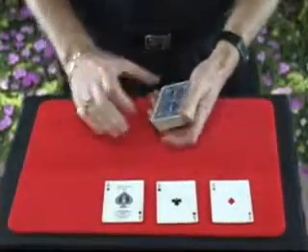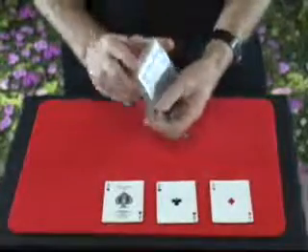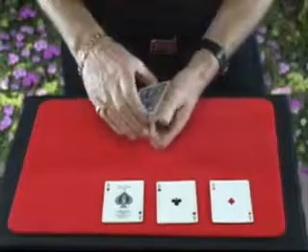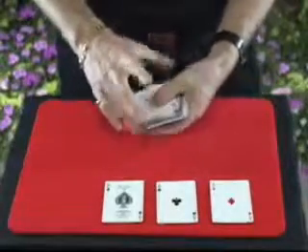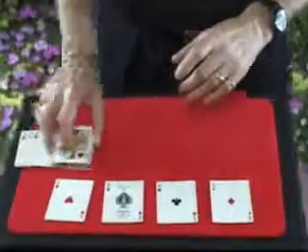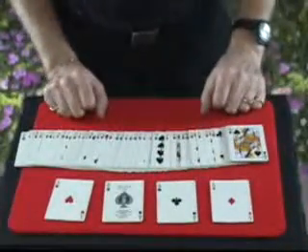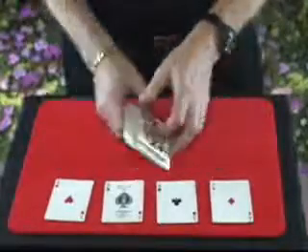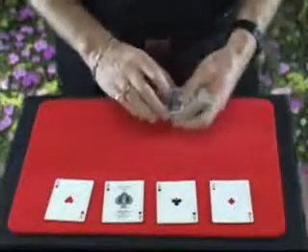Now for the last ace, even if the cards are shuffled, it's a simple matter for a card sharp to cut the cards and the last ace just jumps out of the deck, just like that, ace of hearts. And that's how a card sharp can control the 4 aces to the top of the deck. Of course, I'm not a card sharp, I'm a magician.